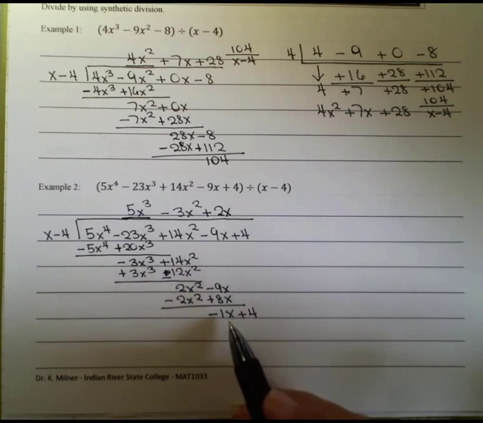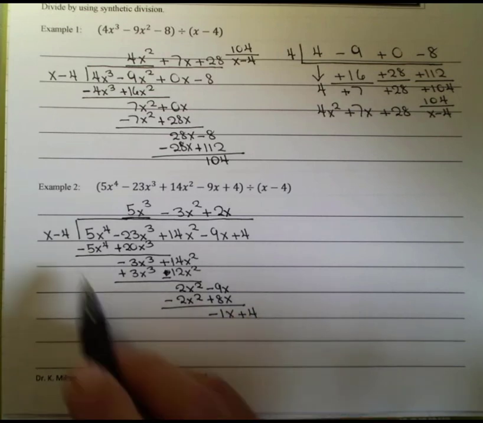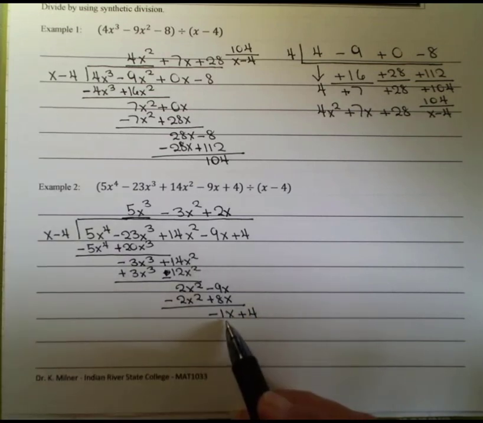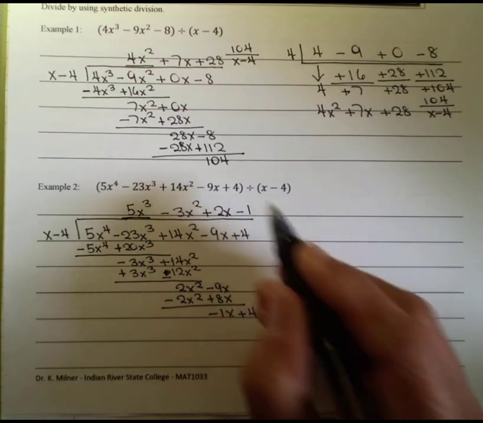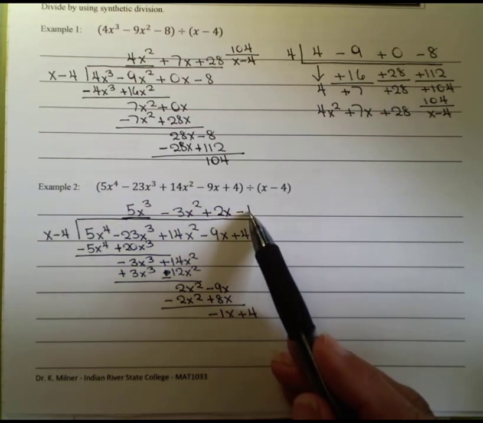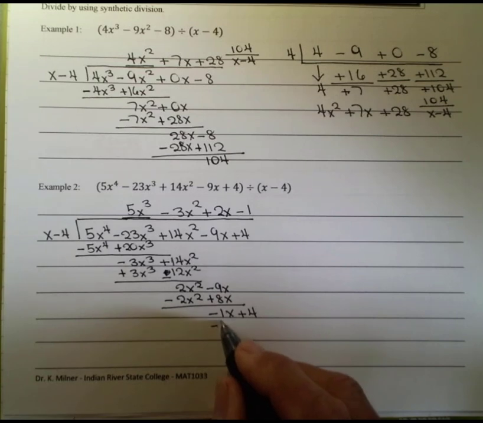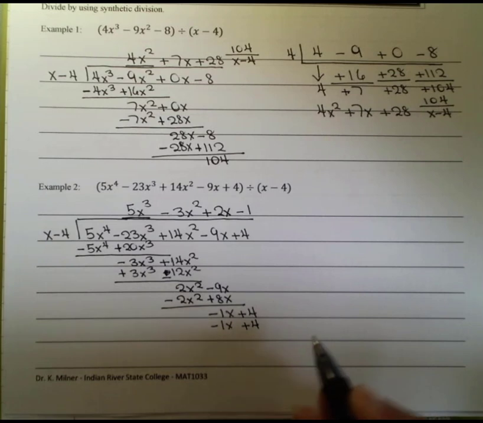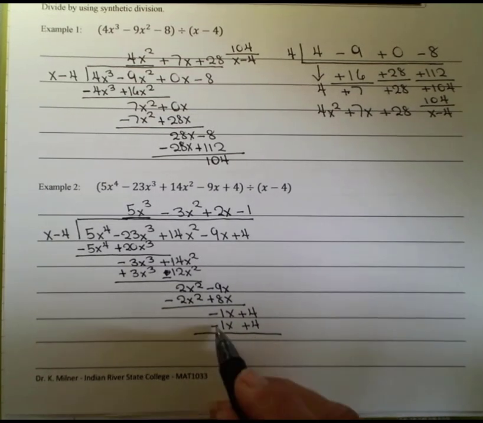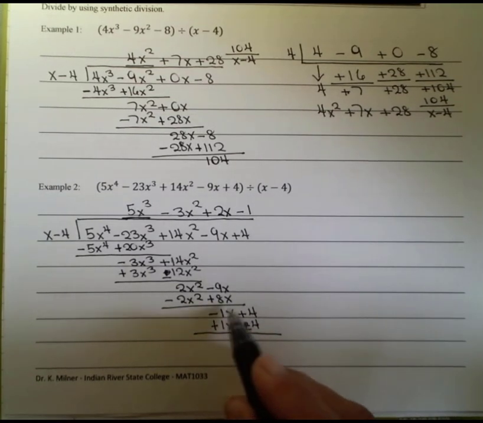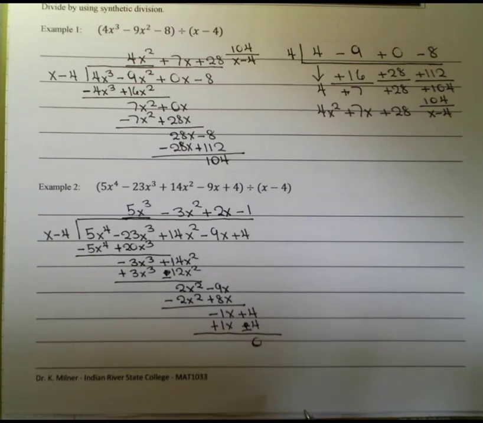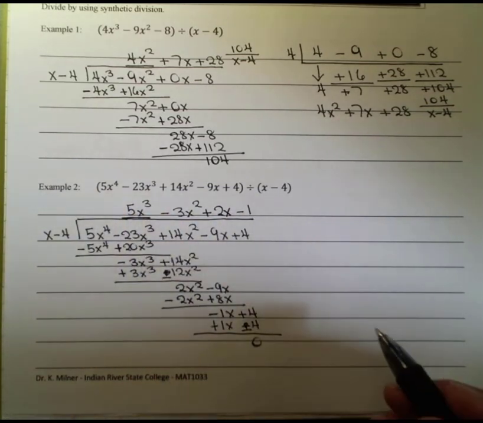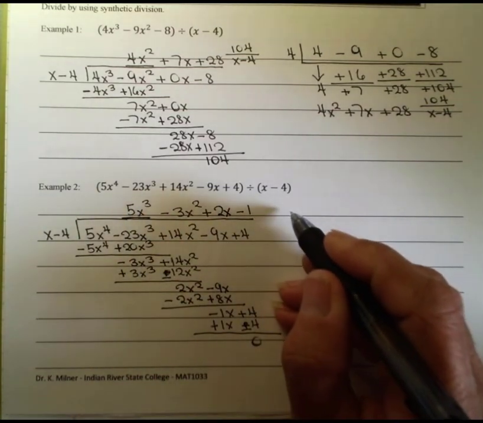What do I have here? Well, really, I have negative x plus 4. Well, what times x is going to give me a negative 1x? Well, just a negative 1. Now watch what happens when I do this one. Negative 1 times x gives me a negative 1x. And negative 1 times negative 4 gives me a positive 4. And these match exactly. What happens when I change these signs and combine them is I have no remainder. That's kind of cool. So I came through this one clean, no remainder. This is my answer. Let's try it with synthetic division now.